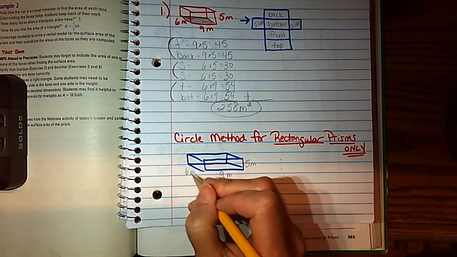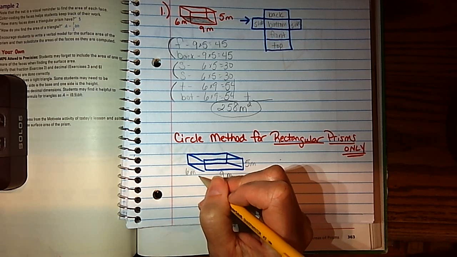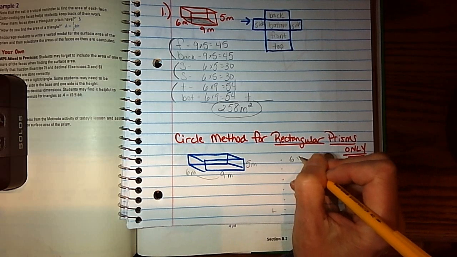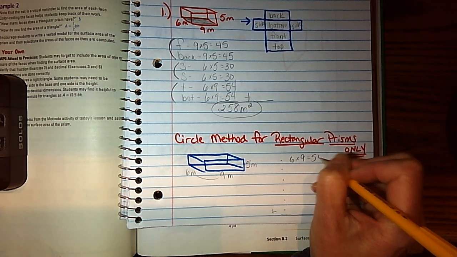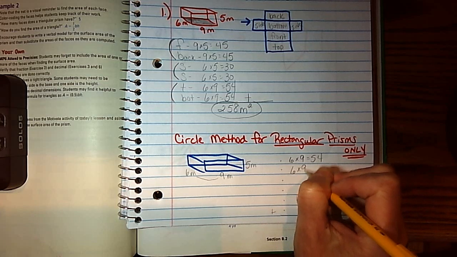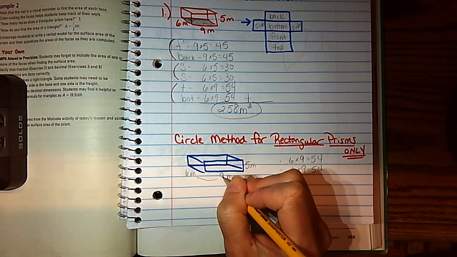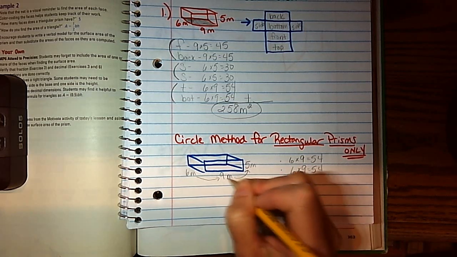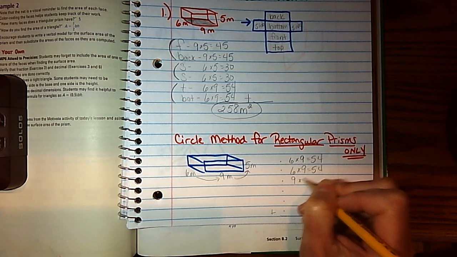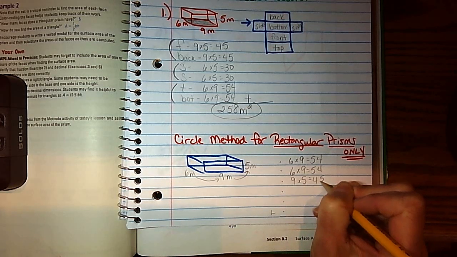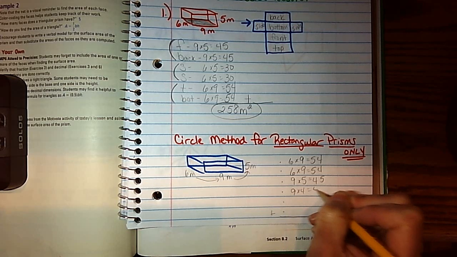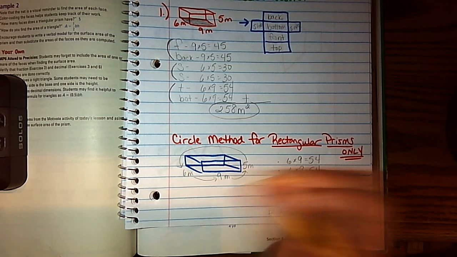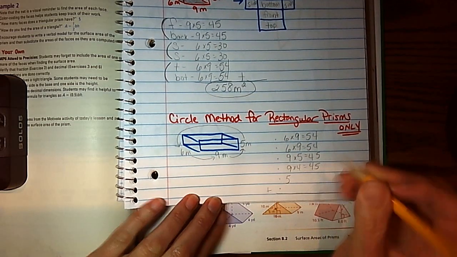So what you do is you just kind of go around in a circle. So start at any given point. So 6 times 9. That's 54. And you're going to do it twice. And now you're going to go 9 times 5, and you're going to do that twice. And then you're going to go 5 times 6, and you're going to do that twice.